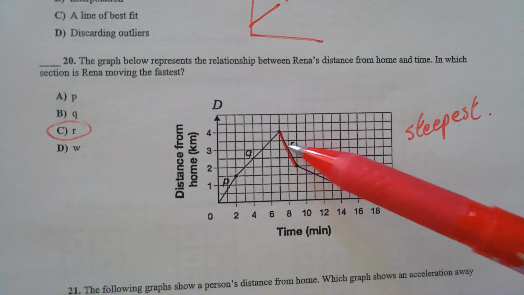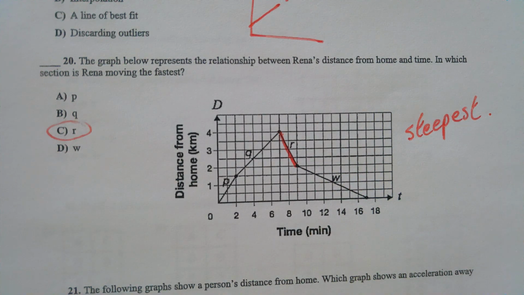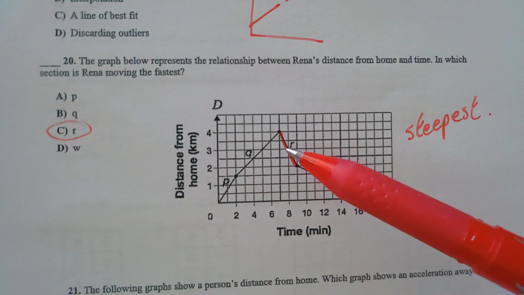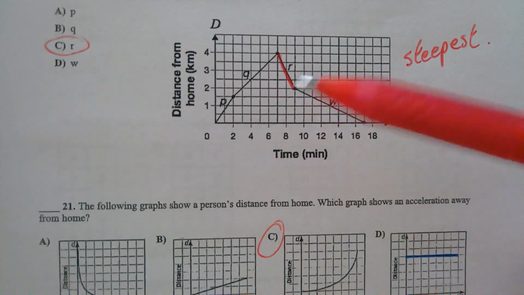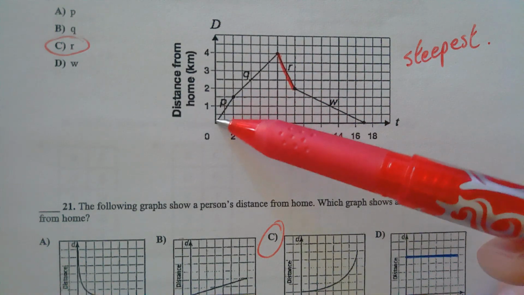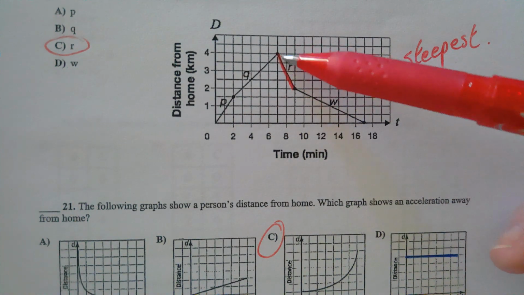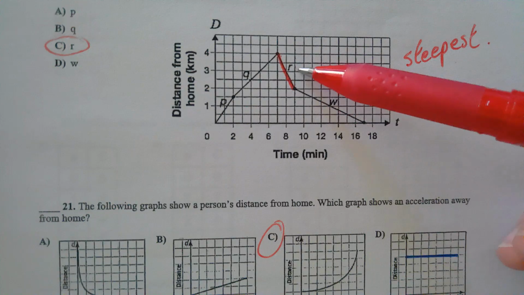All right. Number 20, these motion graphs right here. How do I tell which one, if I were to just eyeball it, which one would be the fastest? R. Because? Right, okay. So if you just eyeball it, you can see which line is the steepest. Steepest means going the fastest. And if you think this one and this one are about the same, if you actually calculate the slope, the rise over run, you can see that this one was 1.5 kilometers in 2 minutes, whereas this one is 2 kilometers in 2 minutes. So this one is faster.